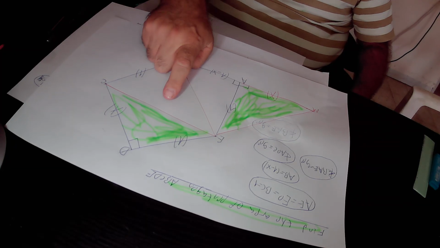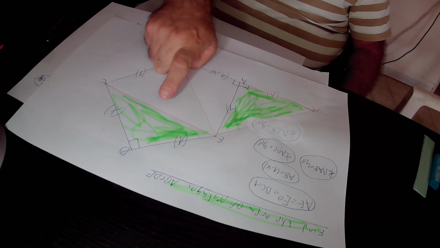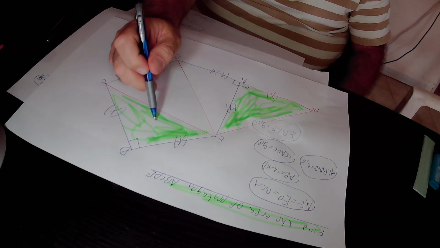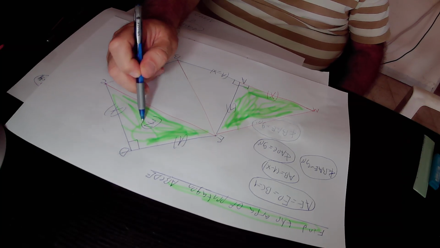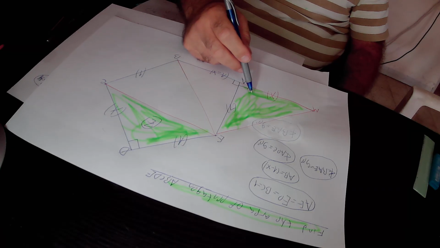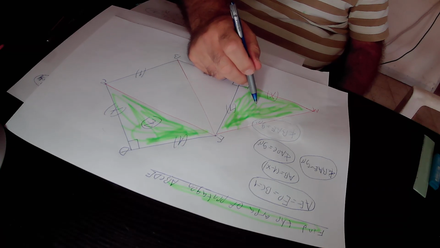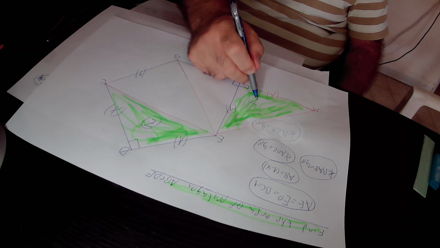If we define the area of this triangle as Z, then the area of this triangle must also be equal to Z, because they are equal to each other in their areas.